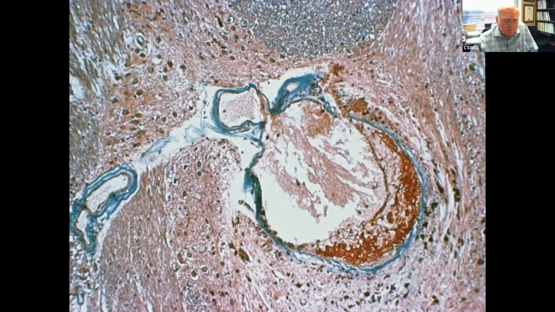Here's the artery itself, and you can see the thickness of the wall here is much greater than the thickness of the aneurysm here, and that's why it's prone to rupture.